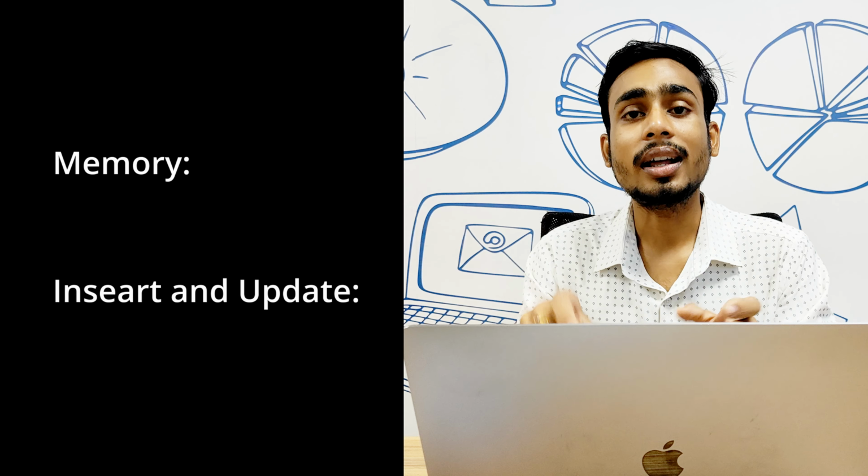And the next drawback is the insert and update problem. An index definitely makes reading faster, but when you already have an index on the table and you try to insert or update anything, it will do 2 operations. One is storing the data into the row, and the next is updating your index.